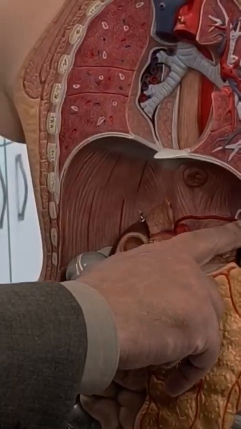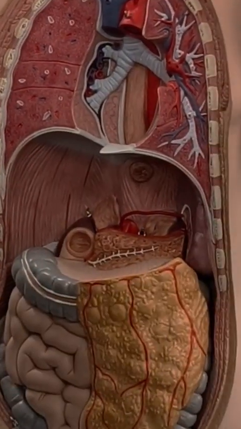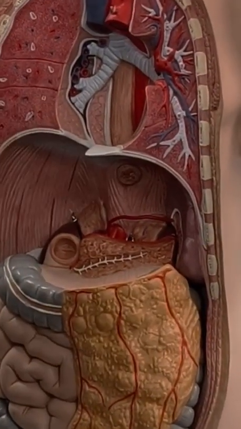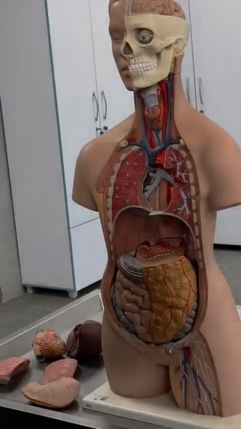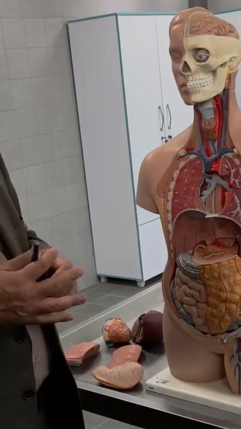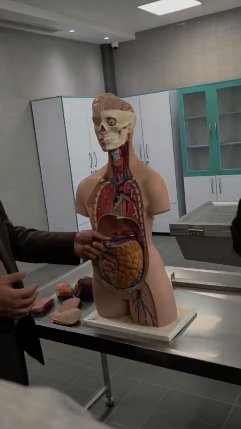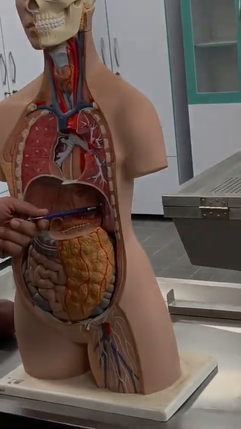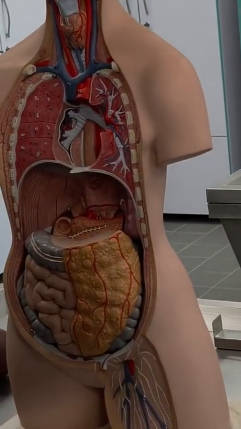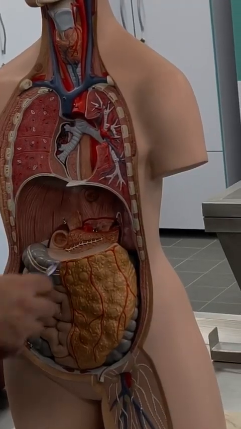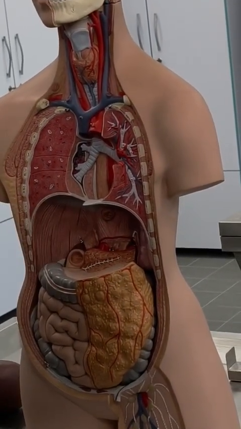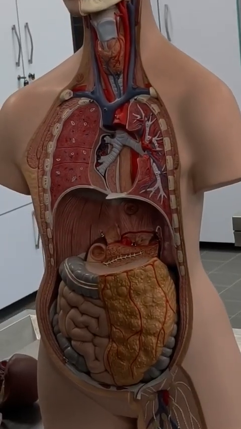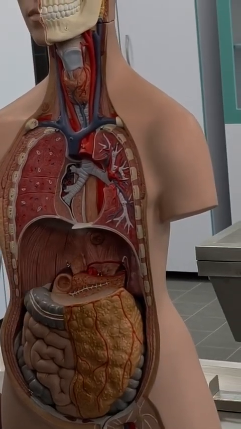Here is the spleen. The spleen has a costal surface that is convex and has a relationship with ribs number 9, 10, and 11. The visceral surface has 3 parts. The gastric part has a relationship with the stomach, the colic part has a relationship with the left colic flexure, and the renal part has a relationship with the left kidney.